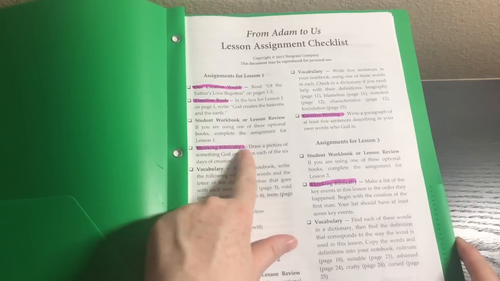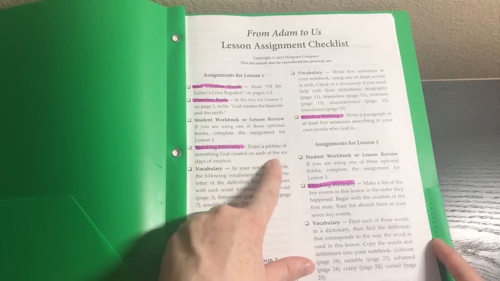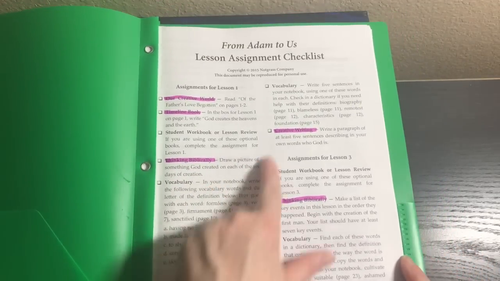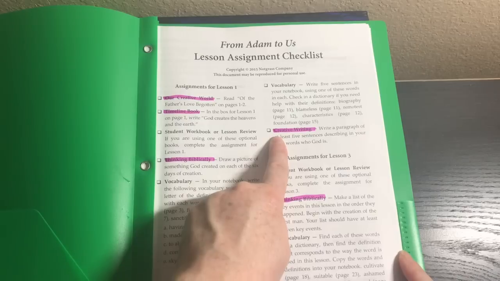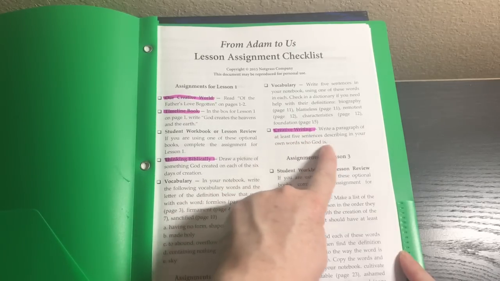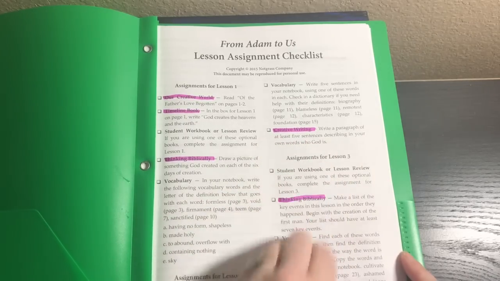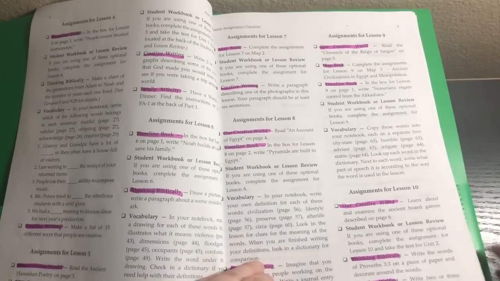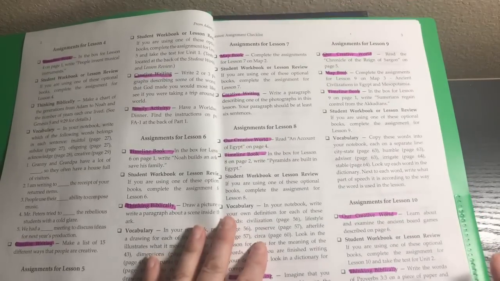So for example, this thinking biblically: draw a picture of something God created on each of the 6 days of creation. There's also different creative writing options, like write a paragraph of at least 5 sentences describing in your own words who God is. Now, the activities vary greatly. So again, she's only going to be doing the ones I highlighted.